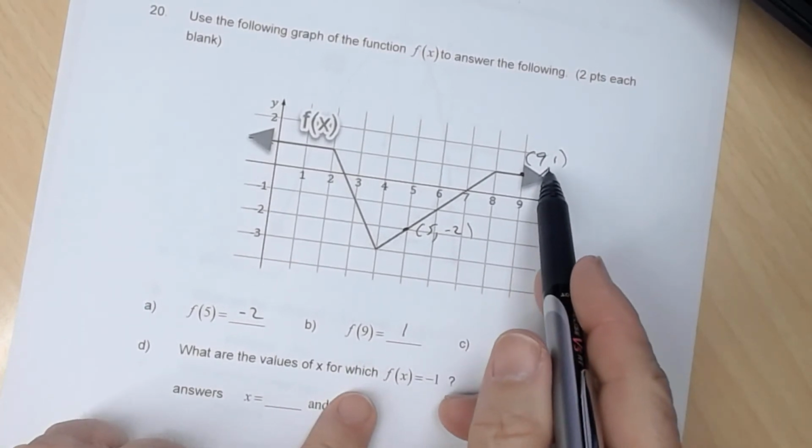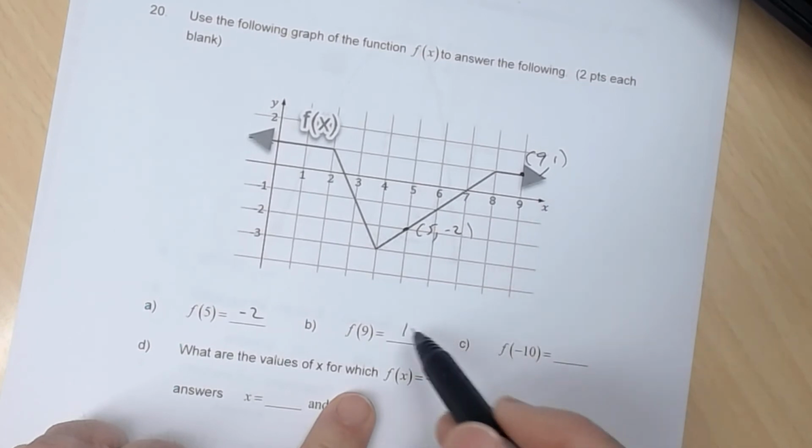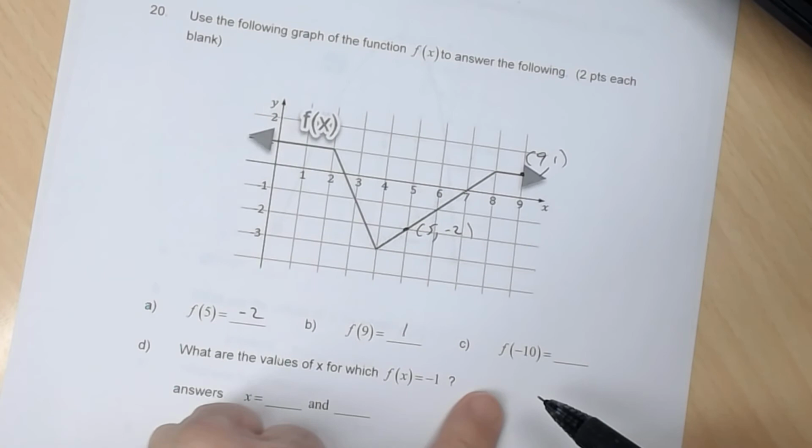Now, some of you will put the ordered pair. That's incorrect. Don't put that f of 9 is the ordered pair 9, 1. That's not true. They want to know what's the y value, so only put the y value here.